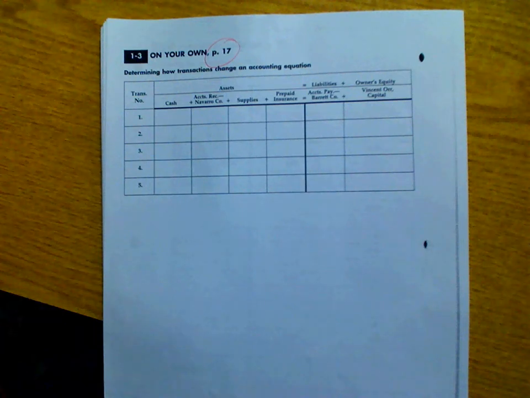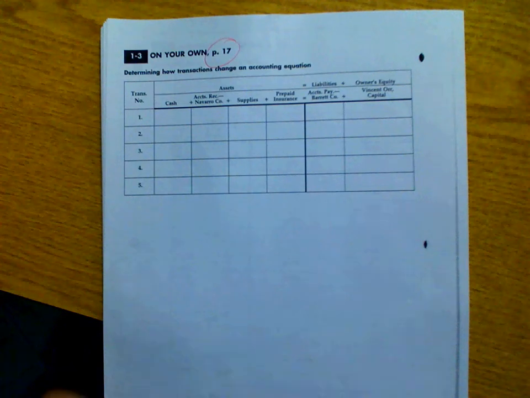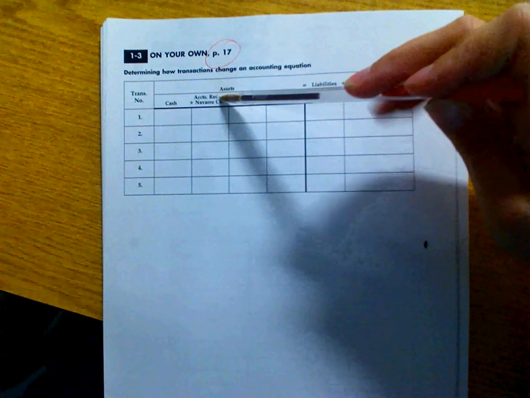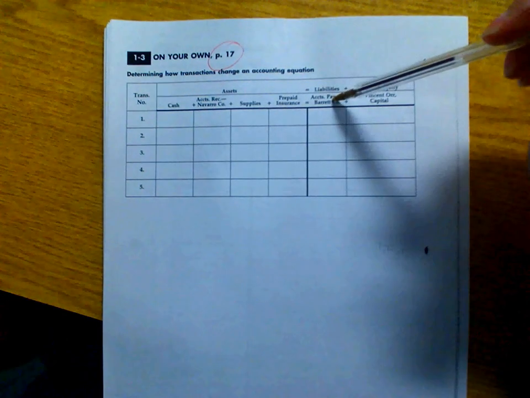So remember, accounts payable is money I owe. Accounts receivable is money that is owed to me. Oh, awesome. Thank you. Does that make sense, Macy? Accounts receivable is money owed to me. Accounts payable is money that I owe.